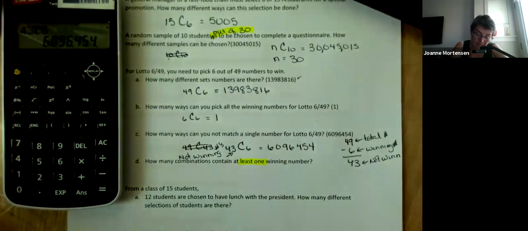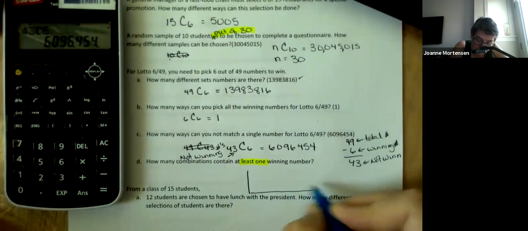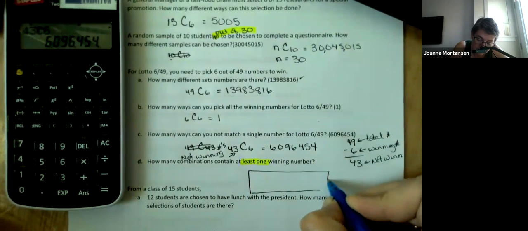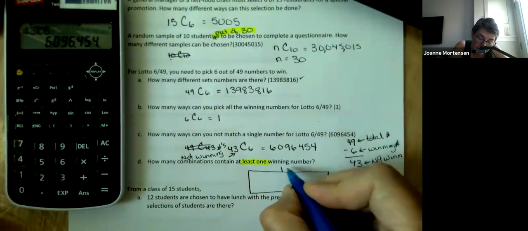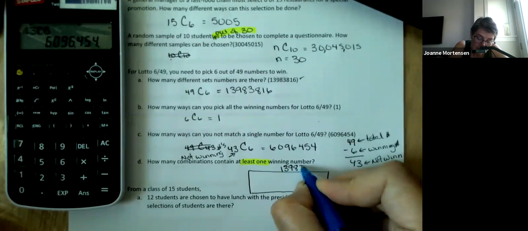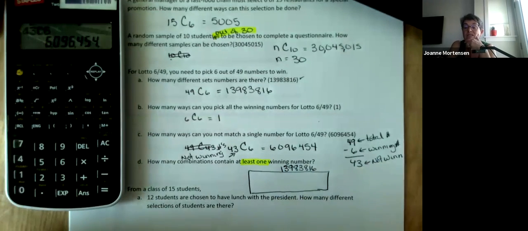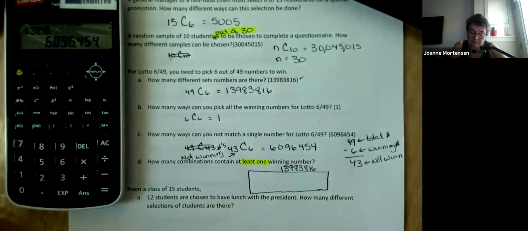So let's just draw my picture. When I say complement, I'm going to do subsets. There are 13,983,816 different possible combinations of 6 numbers I can have.